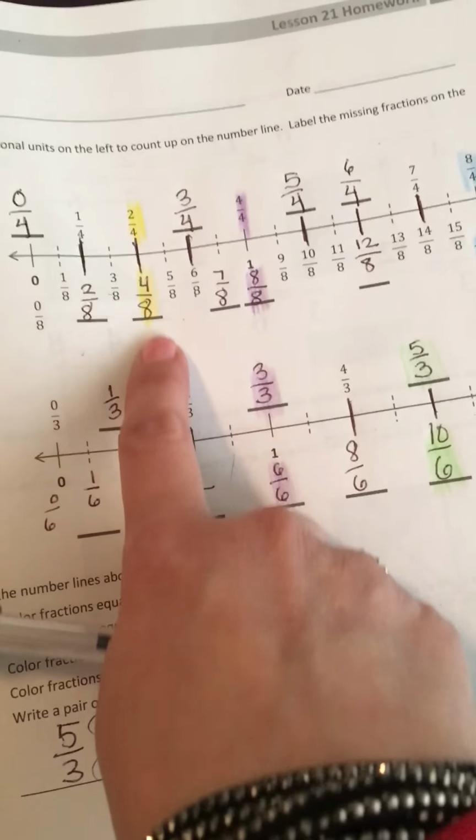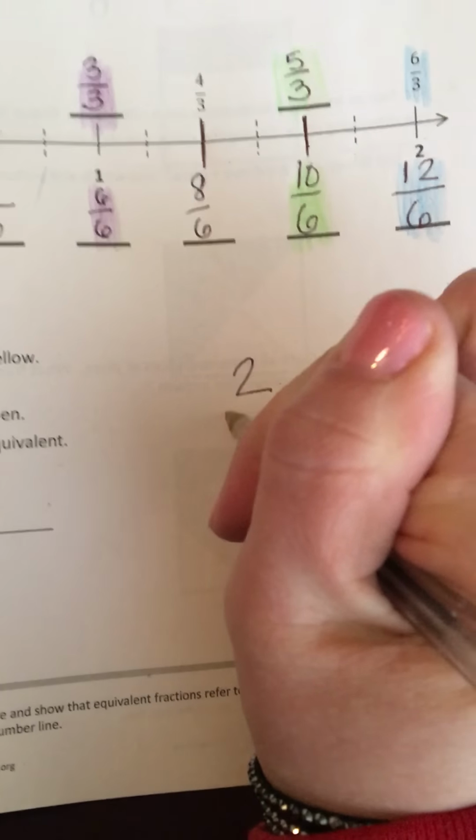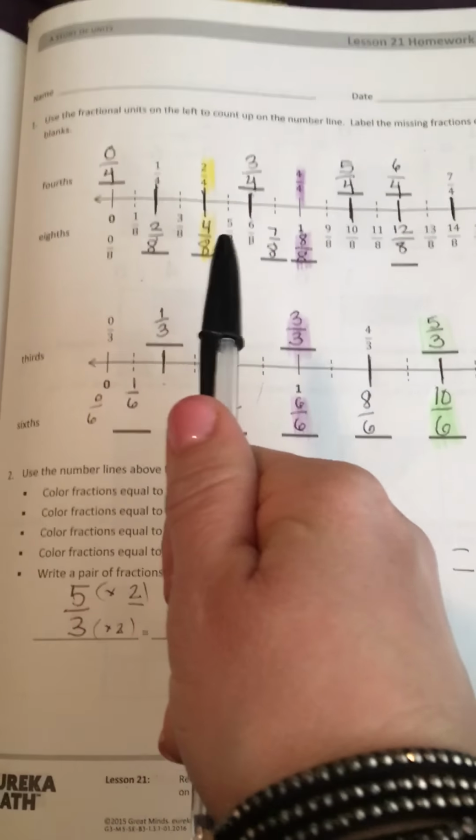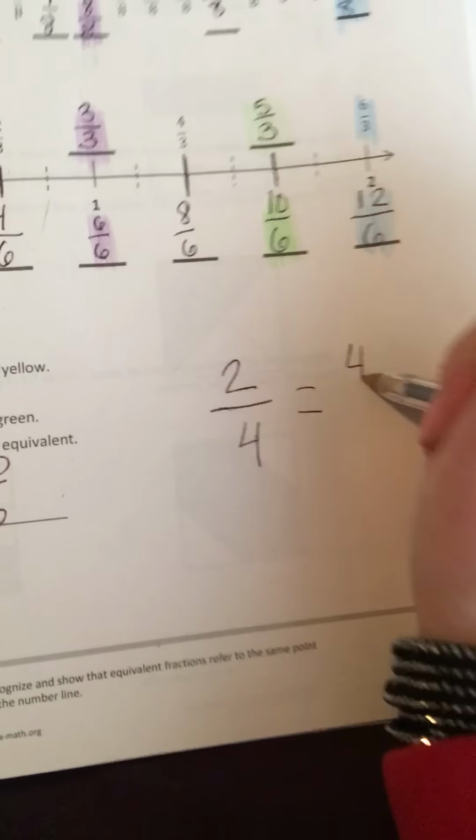Let's do 2/4 and 4/8. Those are equal. Maybe some of you are thinking, right now, 2/4 is equal to 4/8. Well, okay.